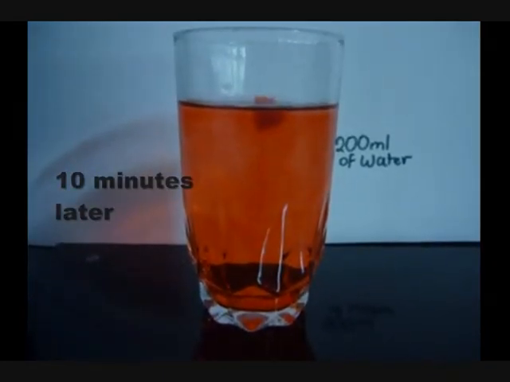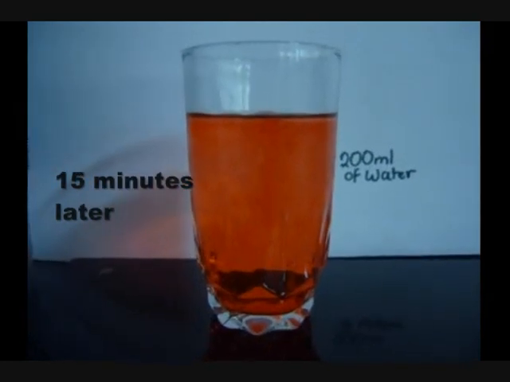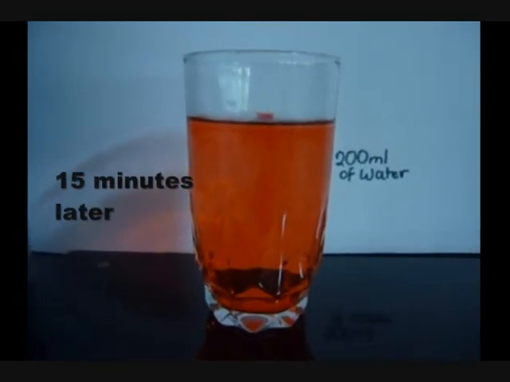So where did the ice go? It returned into the glass as water. When ice blocks are melted, it turns into water again.